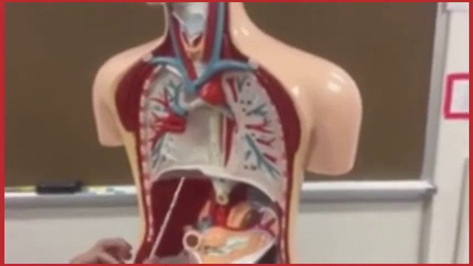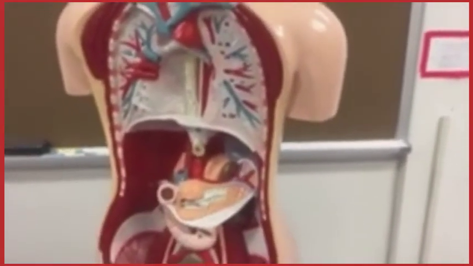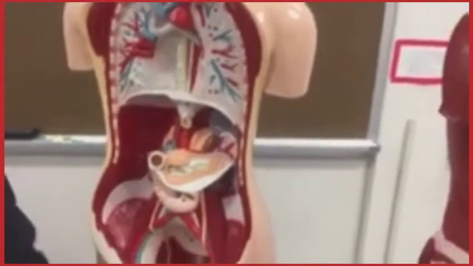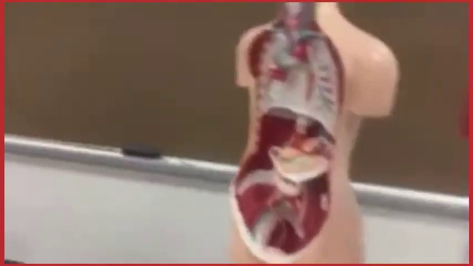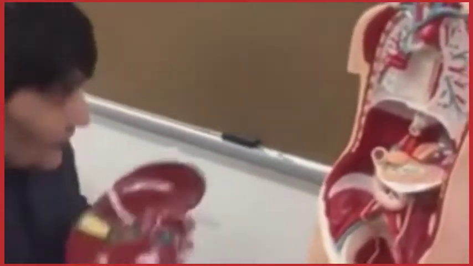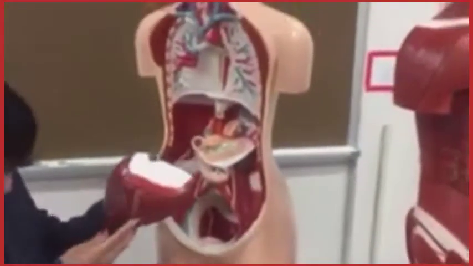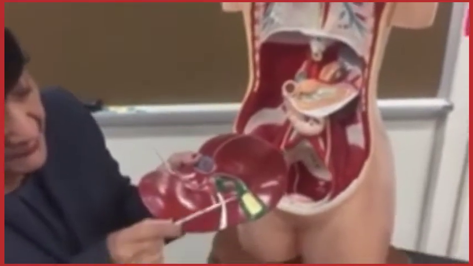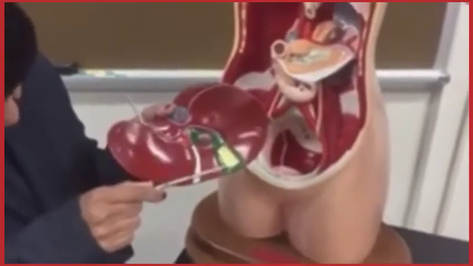Diaphragm. This skeletal muscle is the diaphragm. Liver. So we have the liver. Here is the liver, and the liver also has the gallbladder. This green, balloon-like structure we are seeing is the gallbladder.